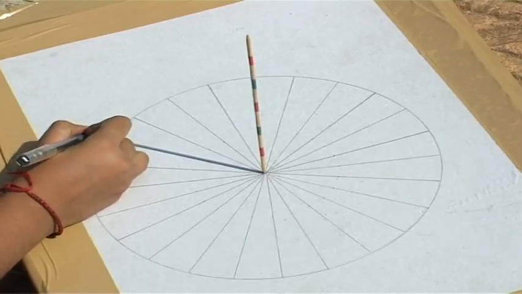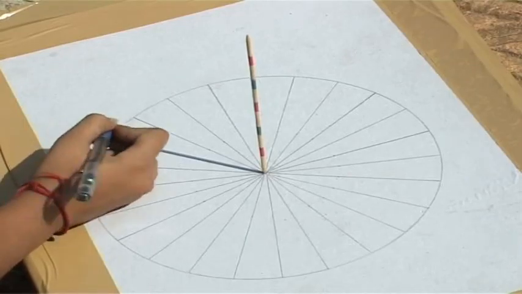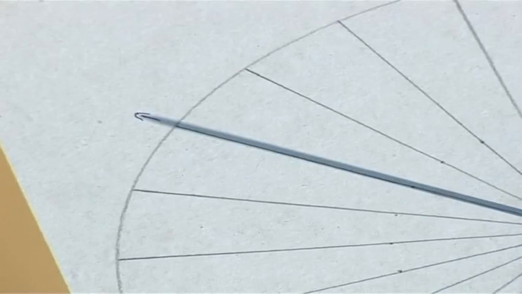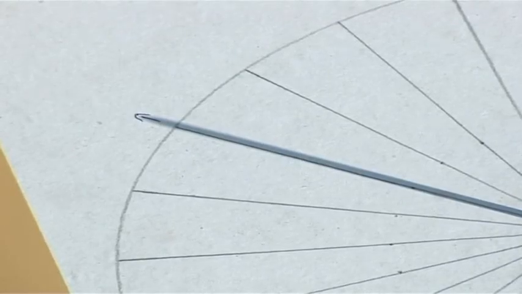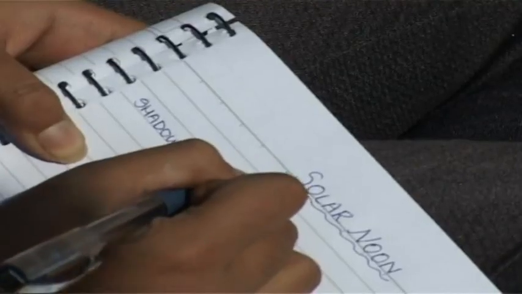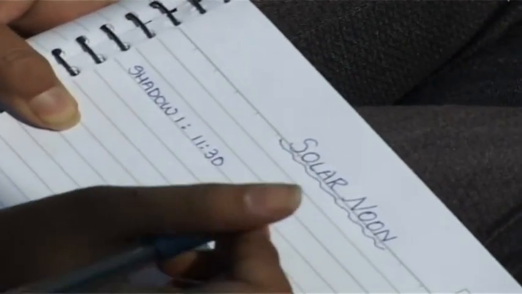At 11:30 sharp, mark the first position. You have to mark the end point carefully. The length is important. We have started marking the project at 11:30 and with the gaps of 15 minutes we'll mark the plots. We are marking the shadow's length to find the solar noon. We are expecting that after 3 or 4 times, it will be shorter than before.